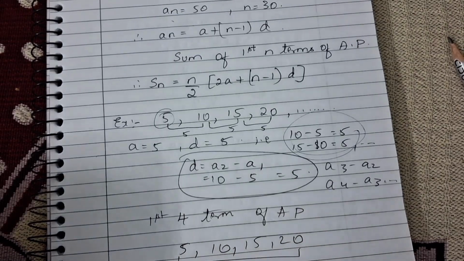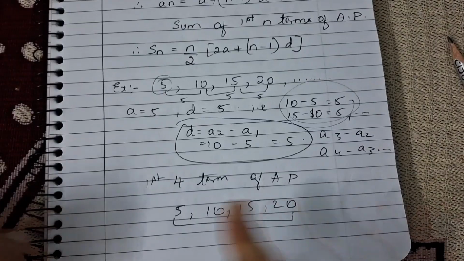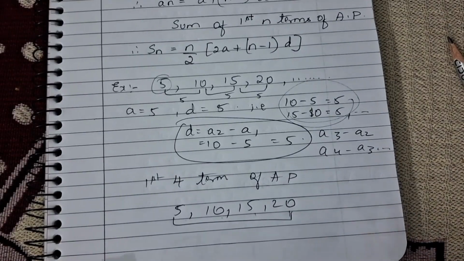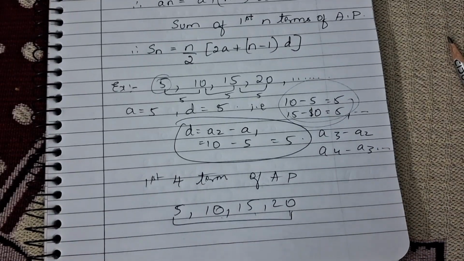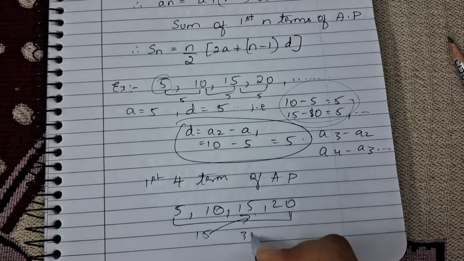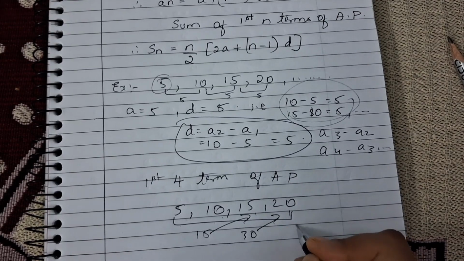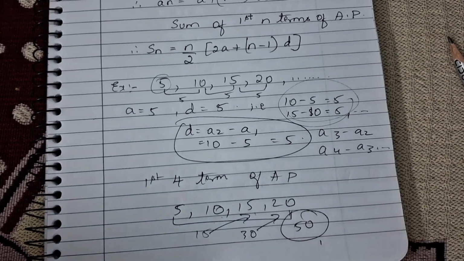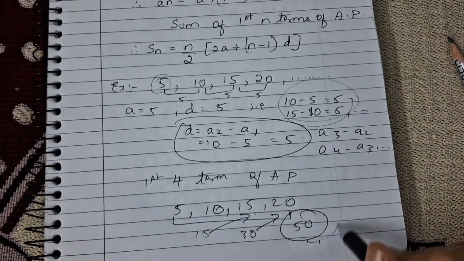This is called the first 4 terms of the AP: 1, 2, 3, 4. Here, 5 plus 10 is 15, 15 plus 15 is 30, 30 plus 20 is 50. By adding all the first 4 terms we got 50.